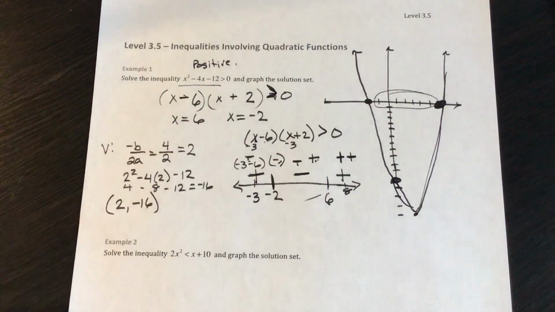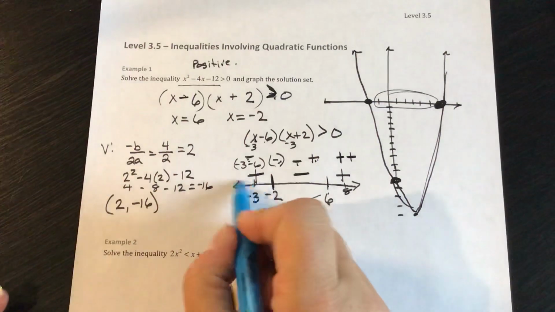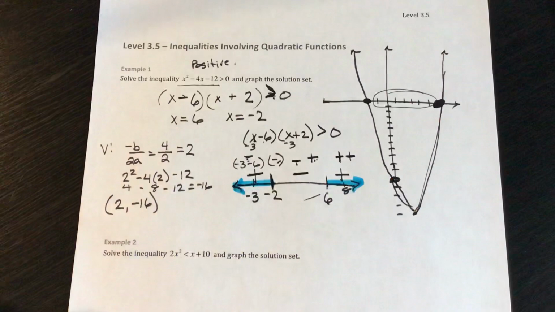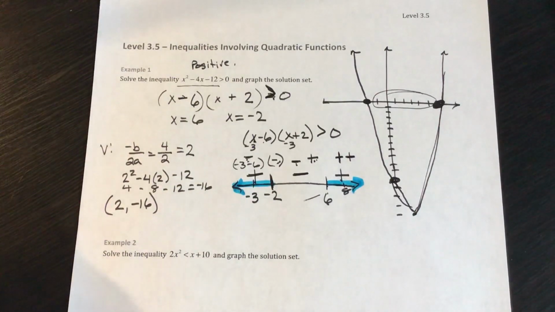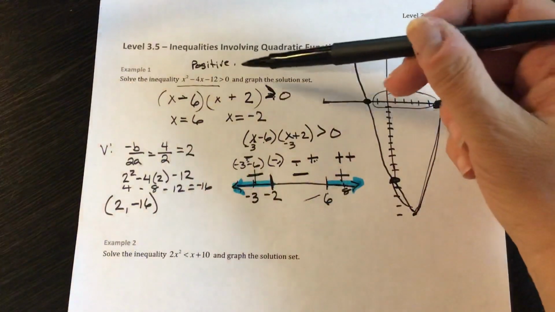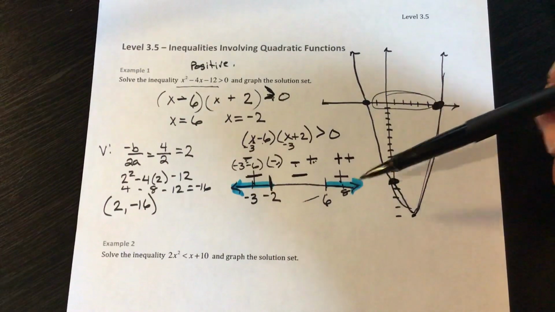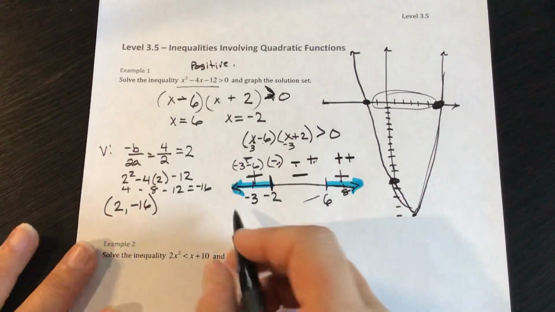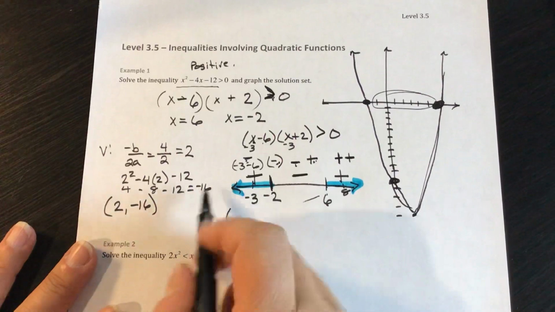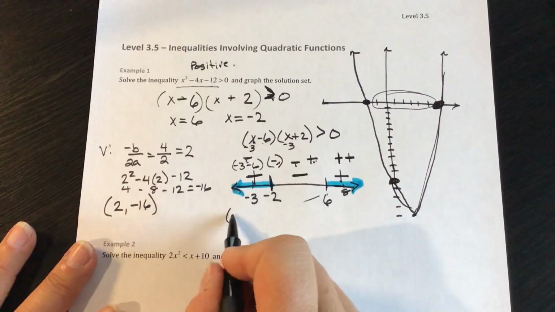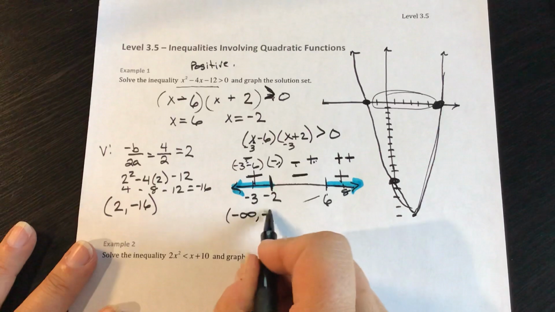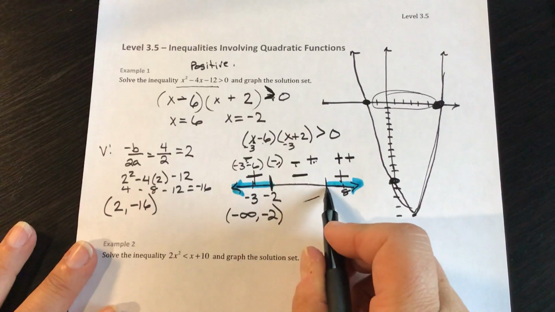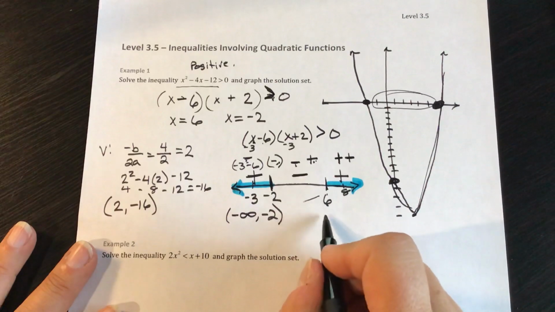So it's in these sections right here that give us our inequality greater than 0. This is where it's positive. So if I were to write this as a solution set using the intervals, I would go from negative infinity to negative 2. And here I would go from 6 to infinity.